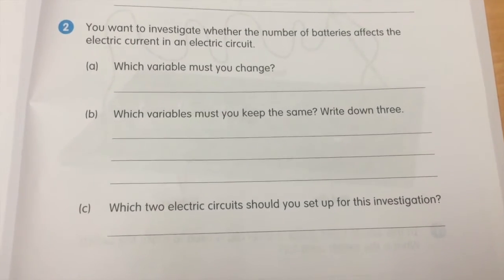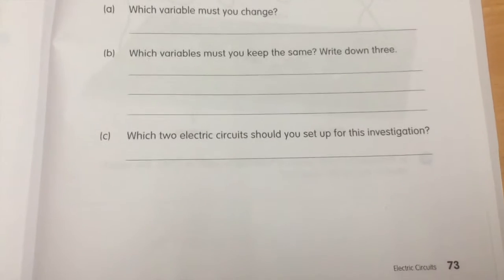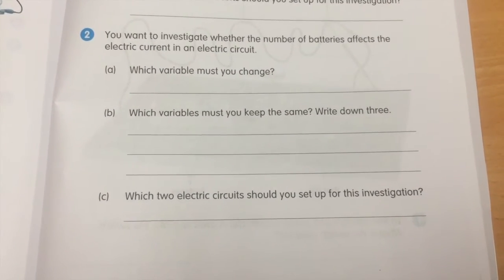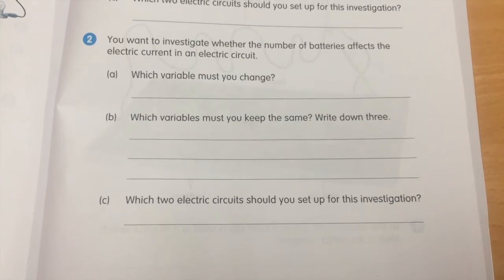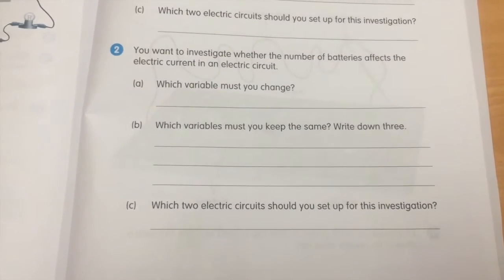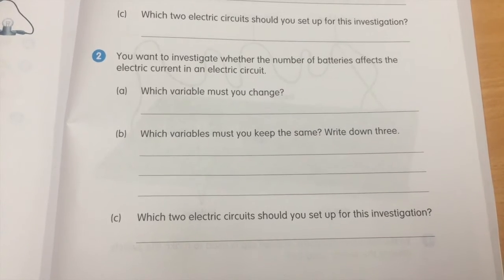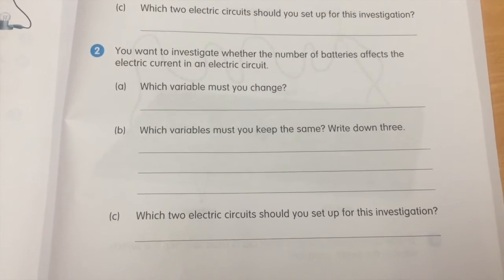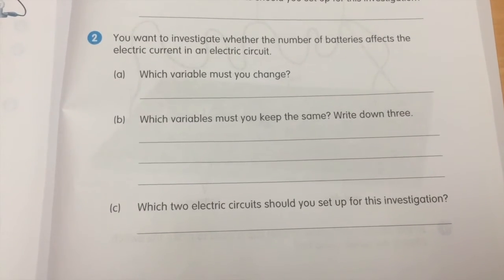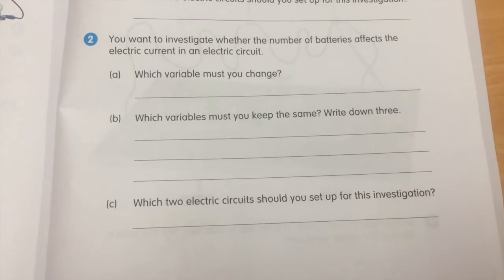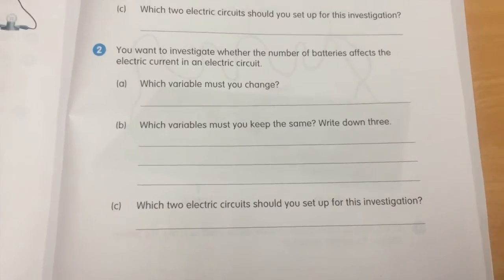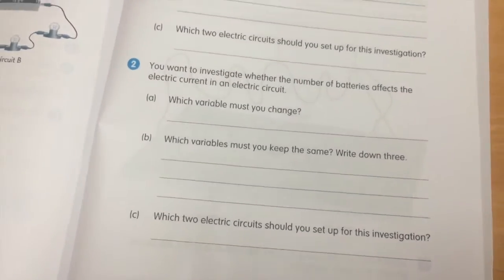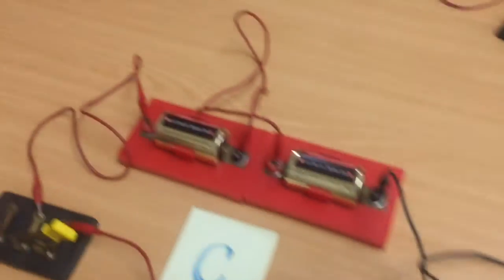Let's go now to the next question, question number 2 on page 73. You want to investigate whether the number of batteries affects the electric current in an electric circuit. So please take note, what do you want to investigate? And that's what you're going to change. That's for question 2A. Which variable must you change? Again, please take note.